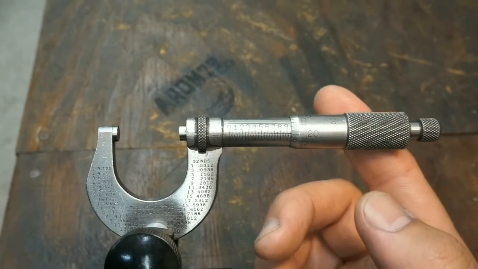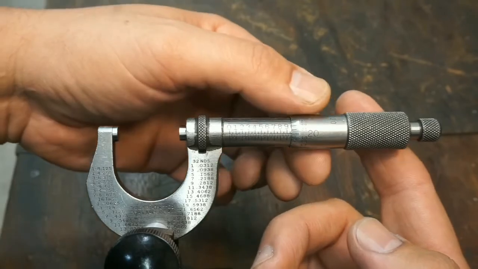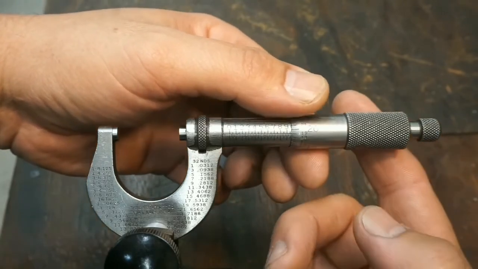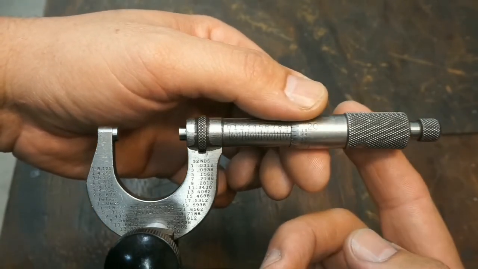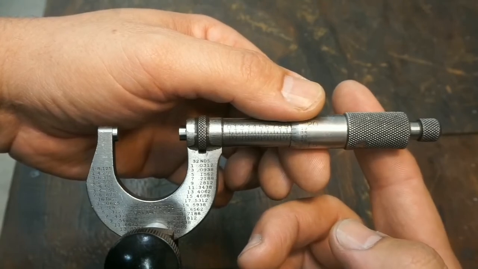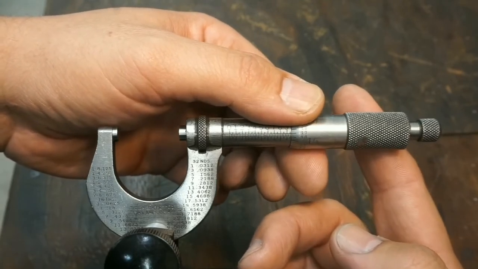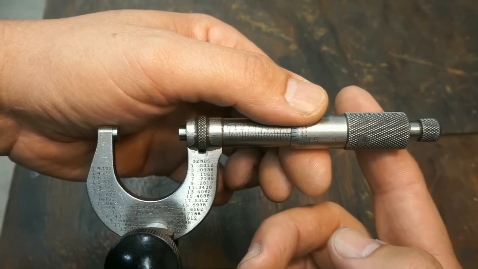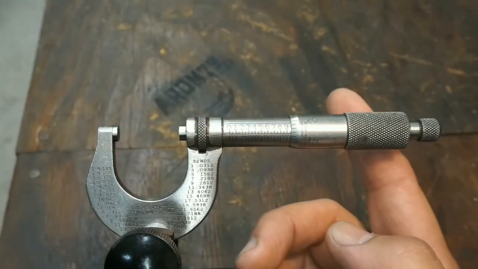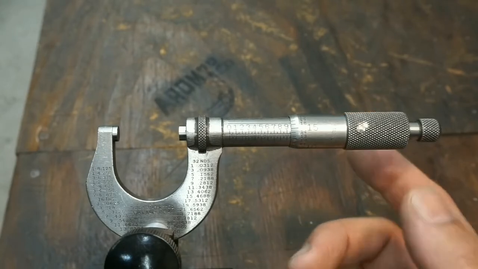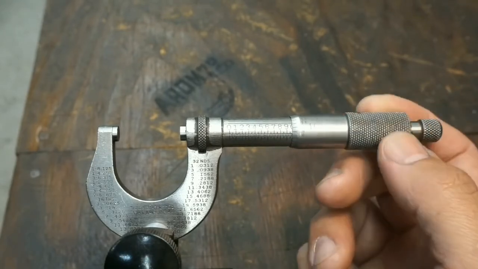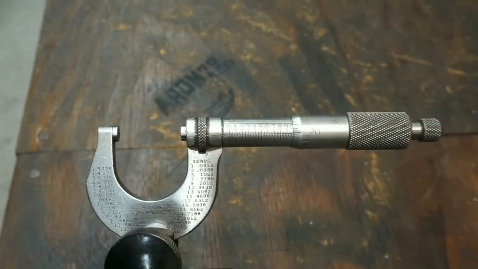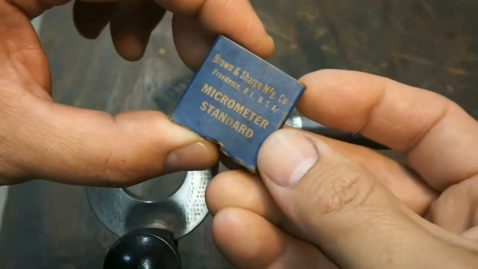A lot of times whenever I'm using a mic, even if it has a ratcheting thimble, whenever I'm holding it, I'll use the side of my finger to pull it very gently to get the proper feel on the measurement. Once you get some practice, you'll know what the proper feel is to use your finger to move the barrel there. All right, so I will show you this. We've got this standard right here. So this is a Brown and Sharpe.